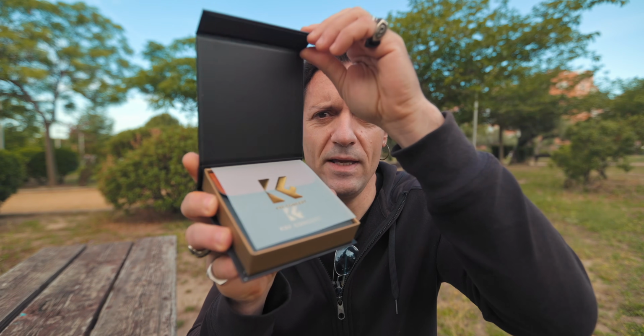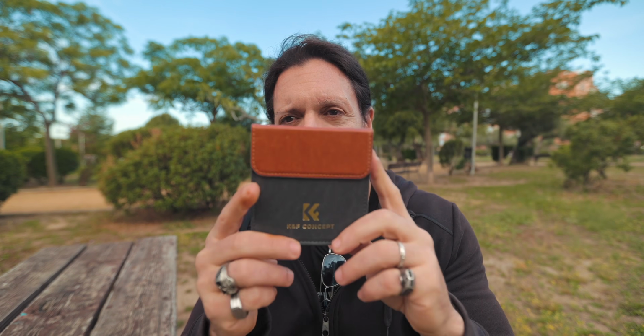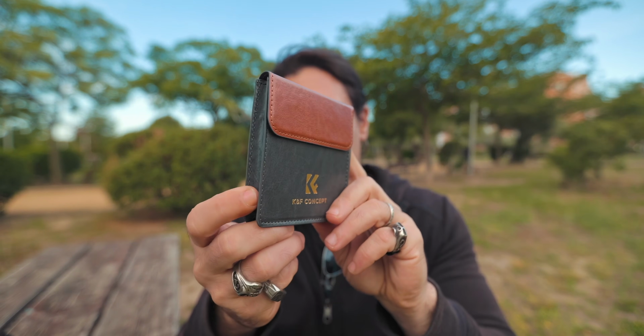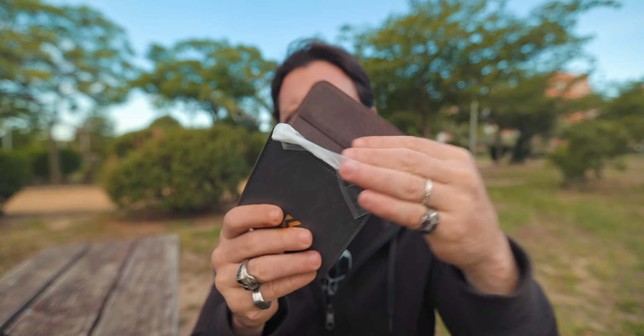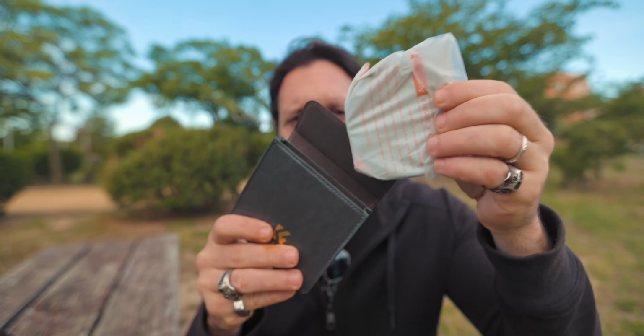Alright, so it comes in a case. Here it is with a magnet. You open it and you find inside another case. This one is kind of elegant, made of leather. Here it is. We open it and we find the filter. Here it is.